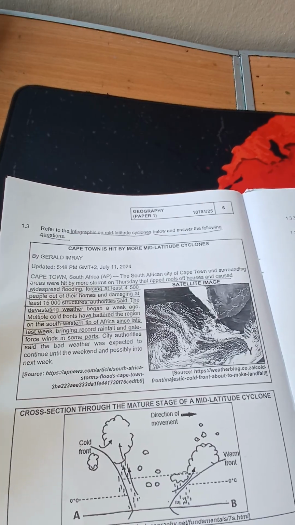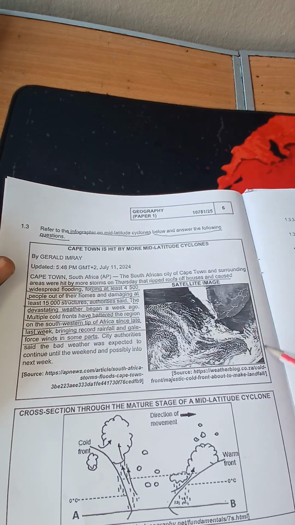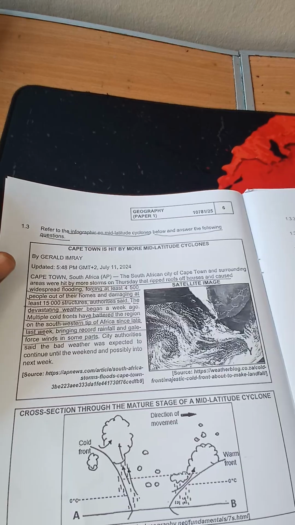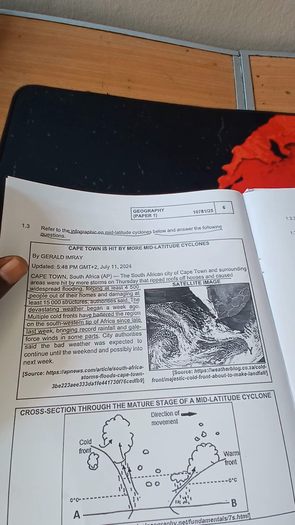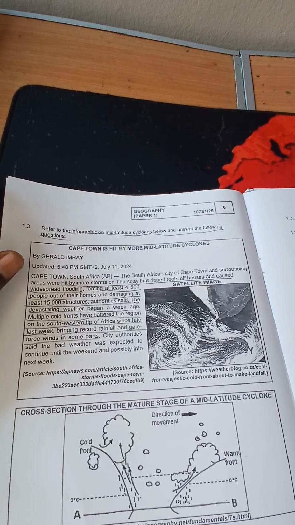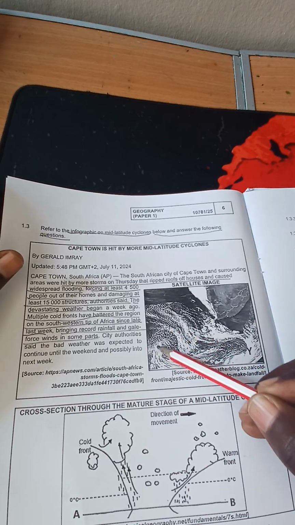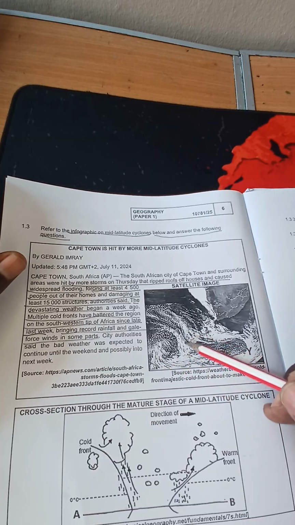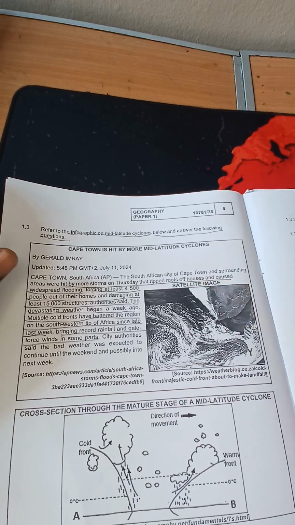You understand? Okay, so what do we have on this satellite image? This shows the type of clouds. Normally the cold front is associated with clouds of vertical extent, that is your cumulonimbus clouds, which result in heavy torrential rainfall. You can also see with the movement that it's moving in a clockwise direction, which means it's in the southern hemisphere. That's where South Africa is.